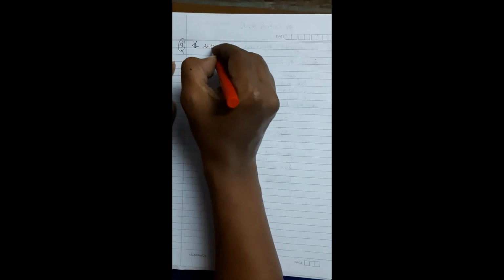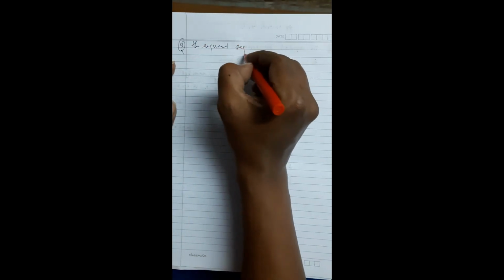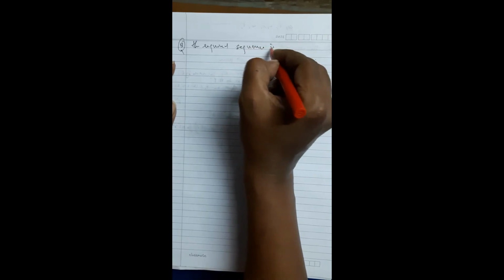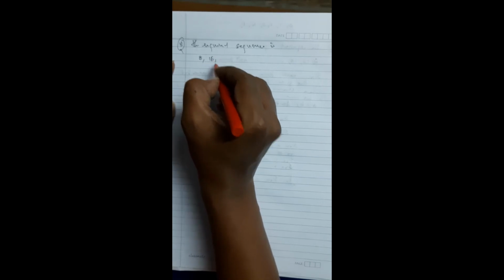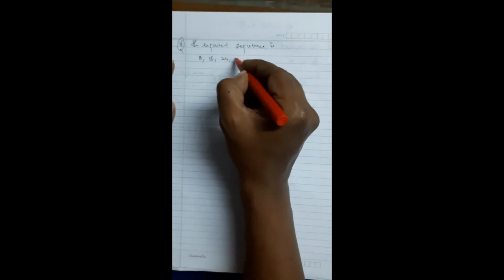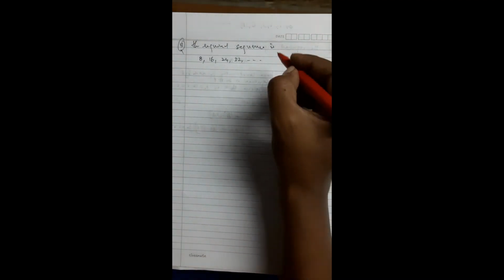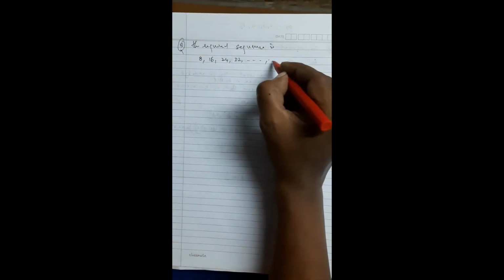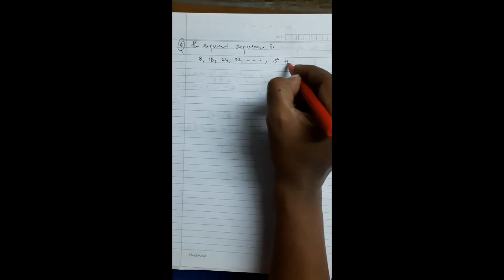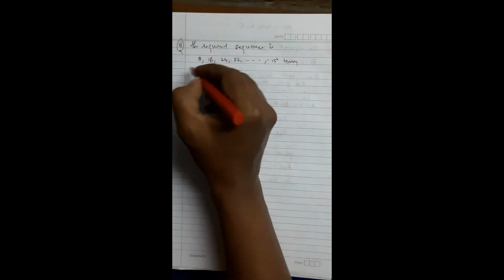The required sequence is multiples of 8. 8 2s are 16, 8 3s are 24, 8 4s are 32, and so on. They are asking us to write the sum of first 15 multiples. So here it will come 15th term. That's all. Again everything is same.